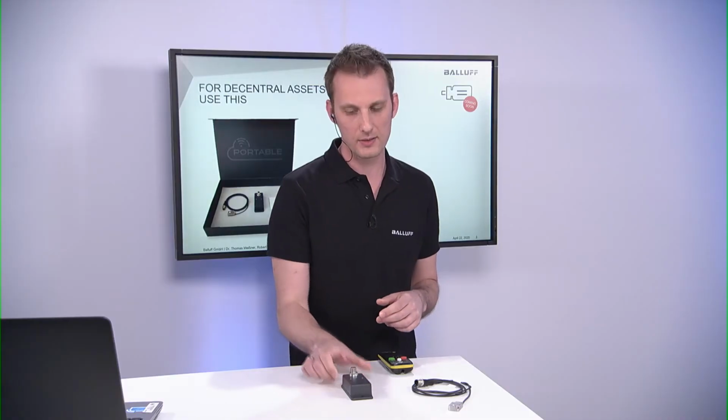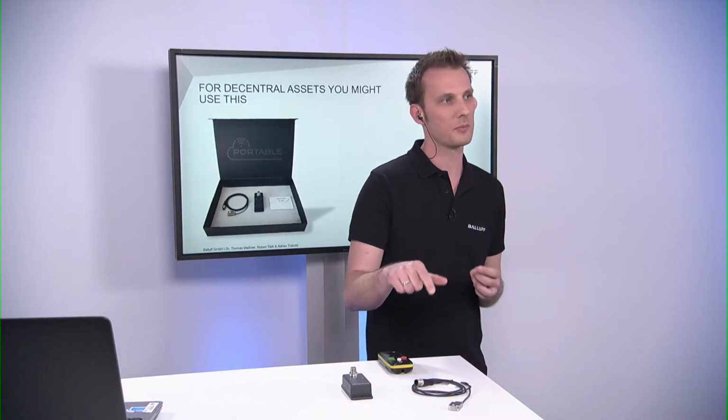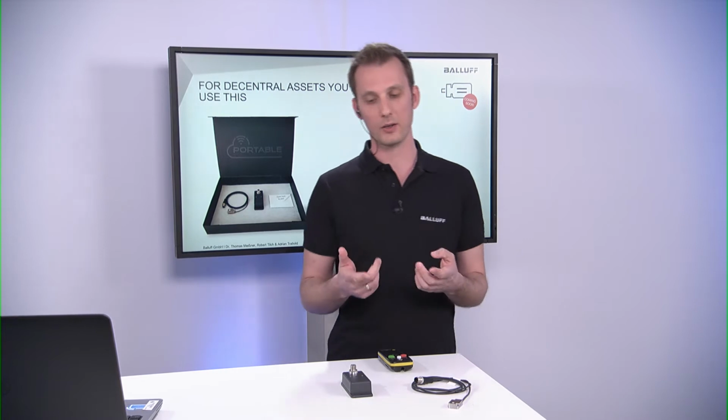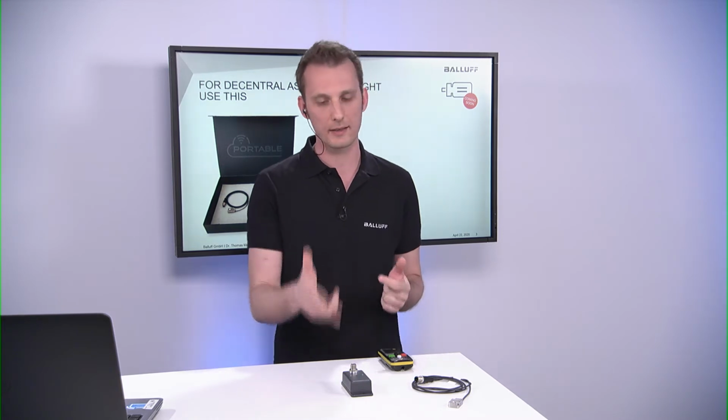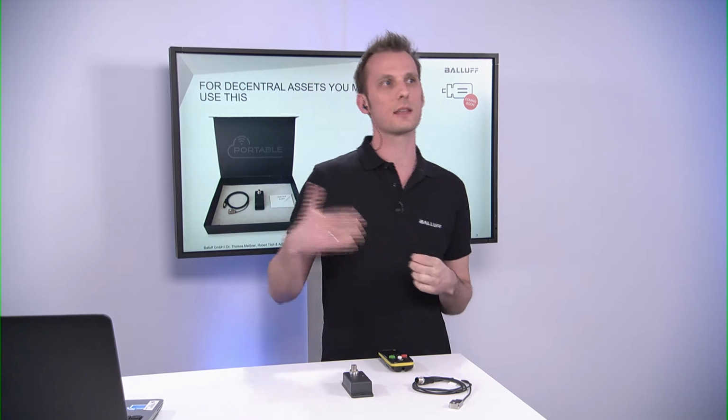Second, you have your wireless data box. With that wireless data box, you are able to collect the data from the BCM via IO-Link M12 port and convert them into an IT protocol. In that case, it's MQTT, and the MQTT protocol then is sent to the cloud.